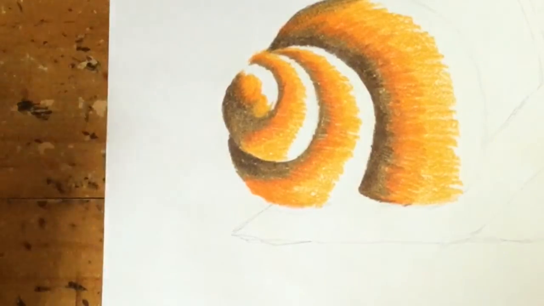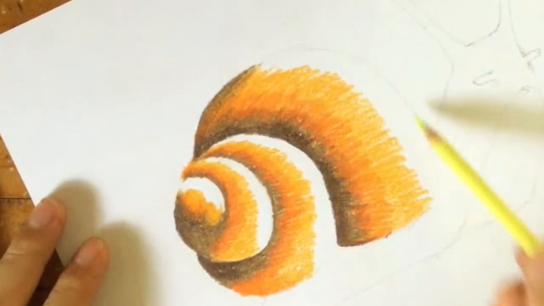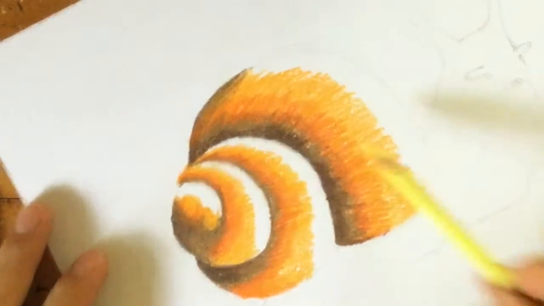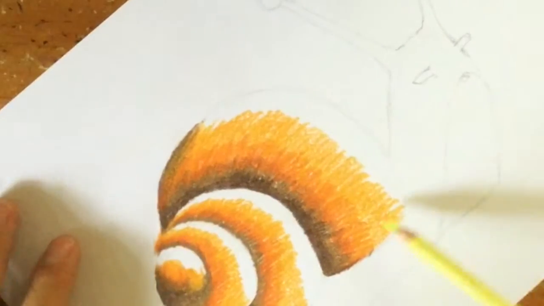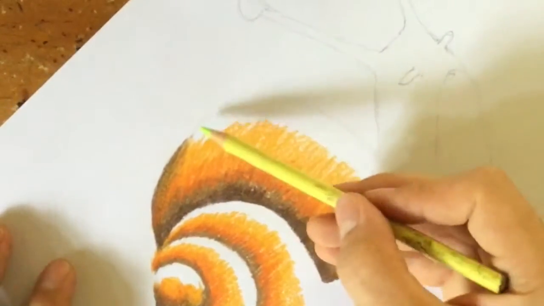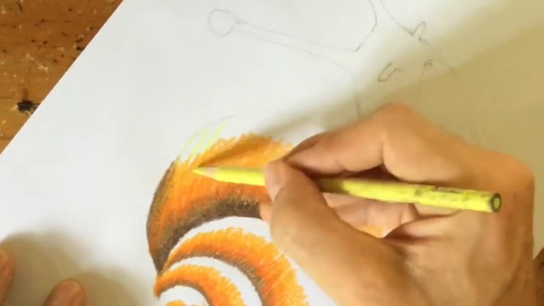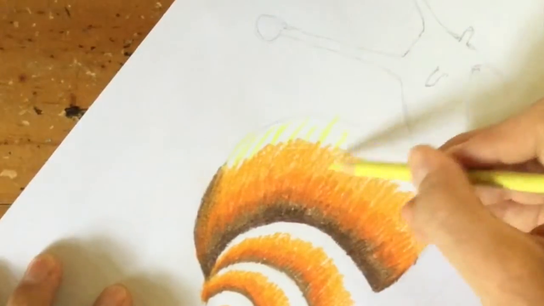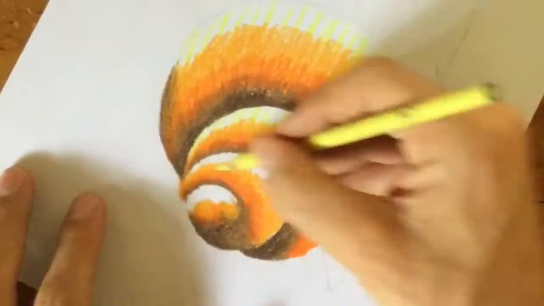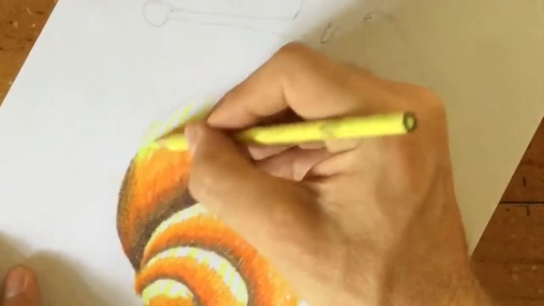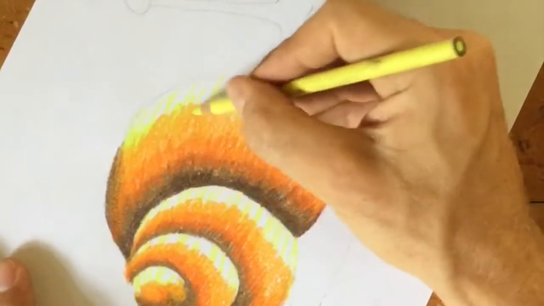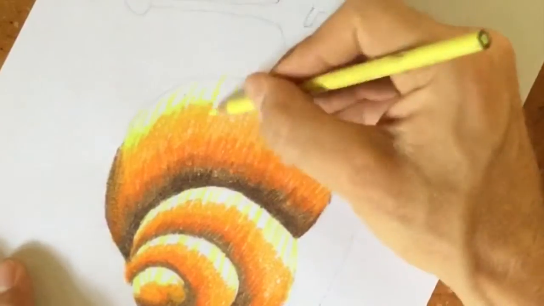Alright, now I'm going to take the yellow for these edges that we've left, but I don't want them to be completely yellow. I don't want to shade in the yellow, but I just want to do some yellow lines in that space like this. And now I'm using the yellow to blend into that edge just a little bit.